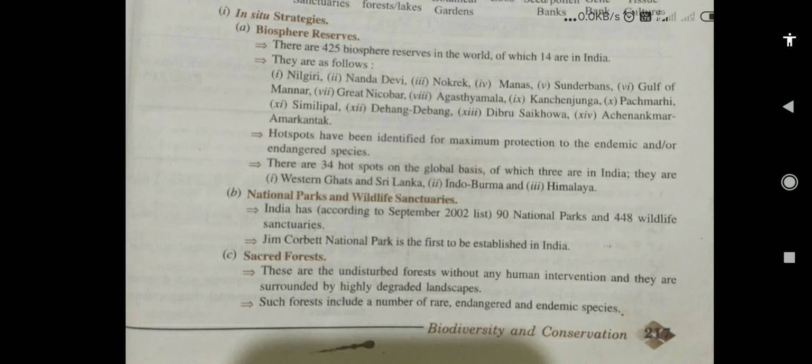What is a biodiversity hotspot? A biodiversity hotspot is a region with a very high level of species richness and a high degree of endemism. It means there is a high risk of extinction, so this spot is called a hotspot. There are 34 hotspots globally, and three are in India. As we discussed, earlier there were 25 biodiversity hotspots, and now it has increased to 34. Out of these 34, three are in India.